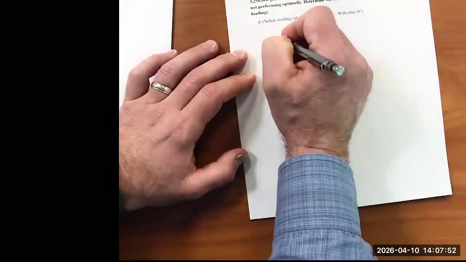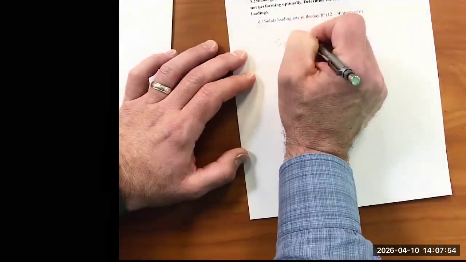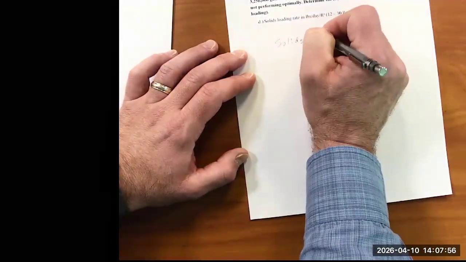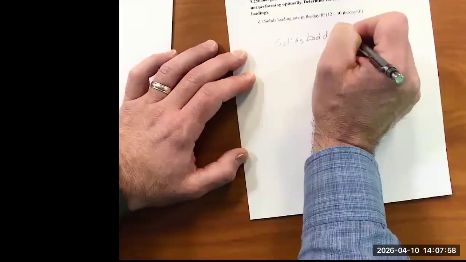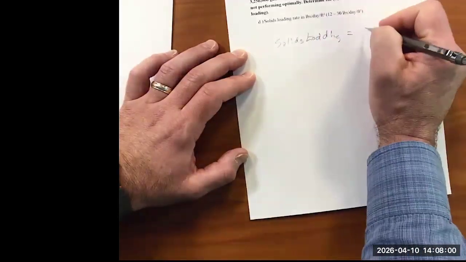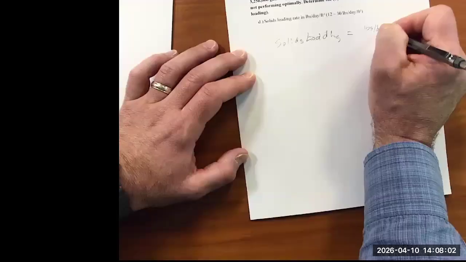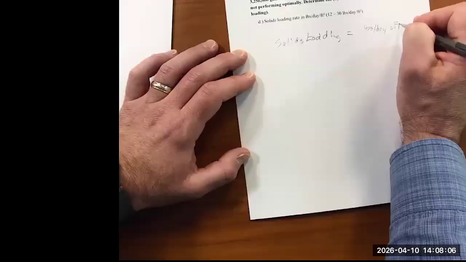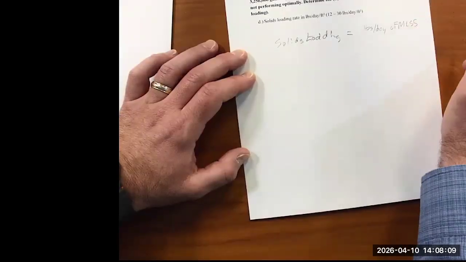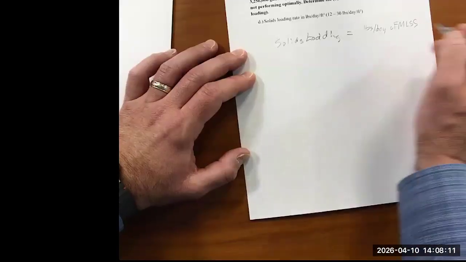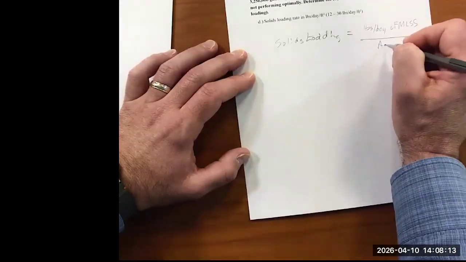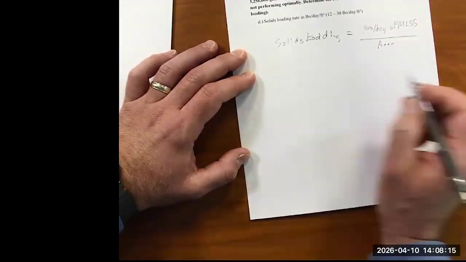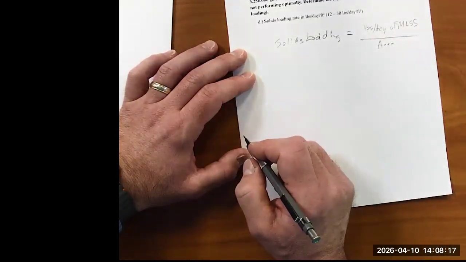Solids loading is equal to the pounds per day of our MLSS divided by the area of our clarifier.